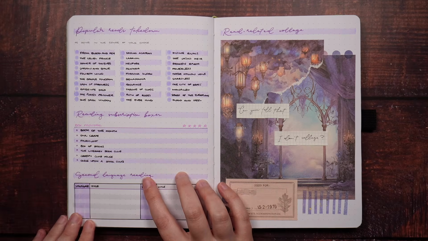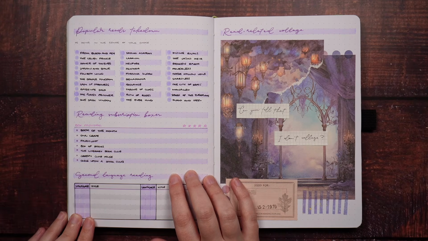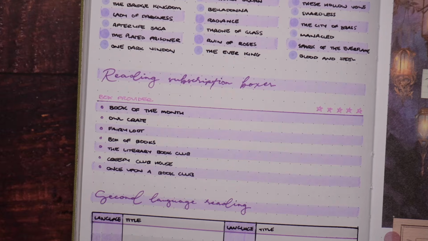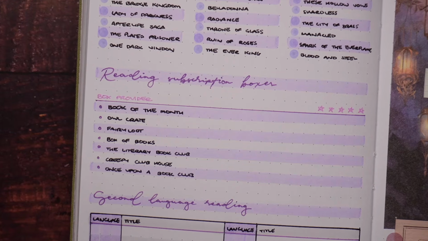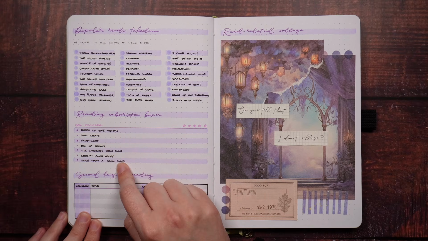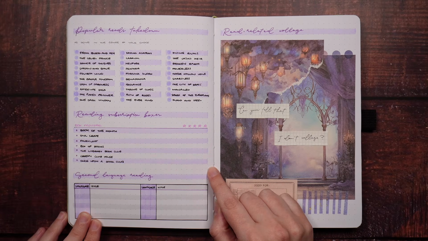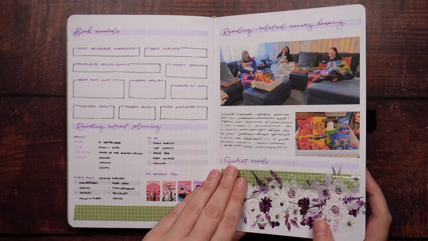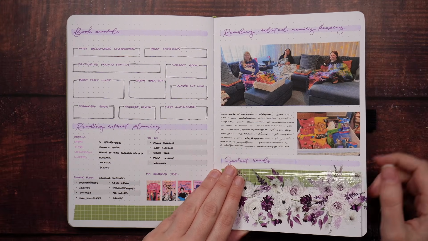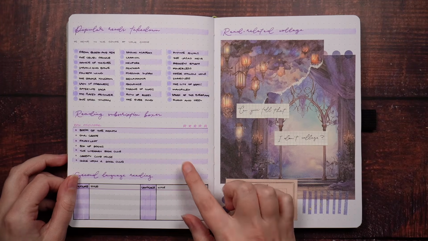Another just for fun layout you could include would be something related to reading subscription boxes. So possibly if you're trialing out different reading subscription boxes, trying to figure out which one might be right for you, you can write down who is the box provider, or what the box is called, and maybe even rate the box based on how much you enjoyed the items in it. This could also be set up kind of like a memory page, so taking little pictures of all of the items and sticking that into your reading journal, or we could just do the list format like we have here.